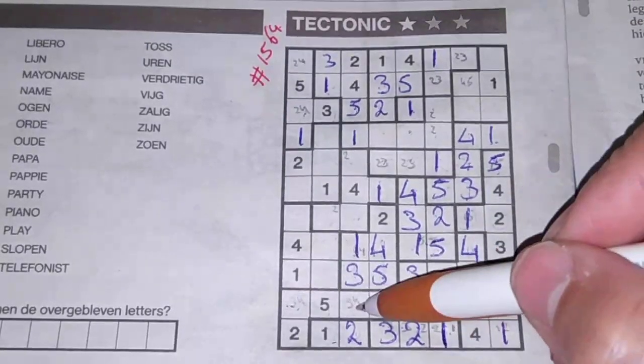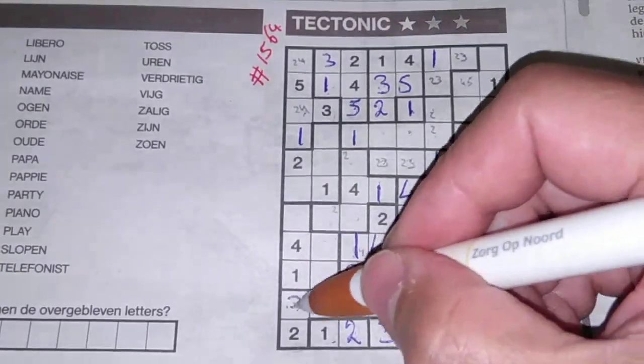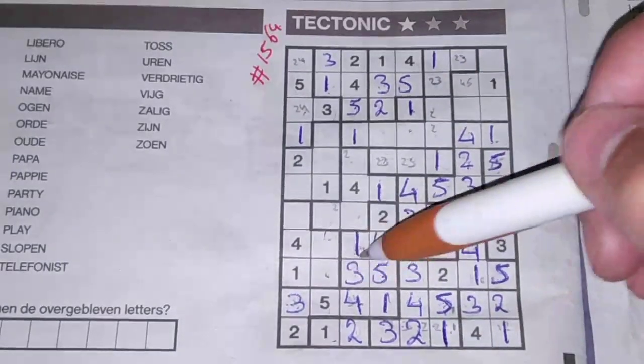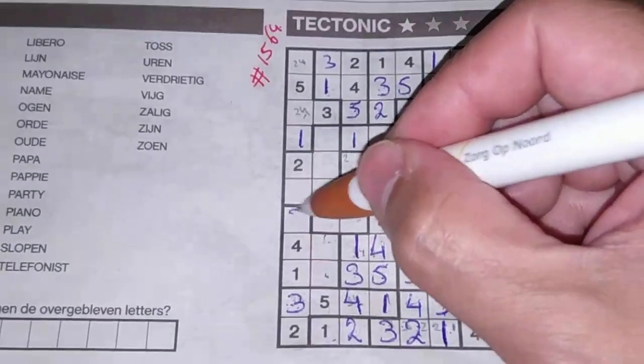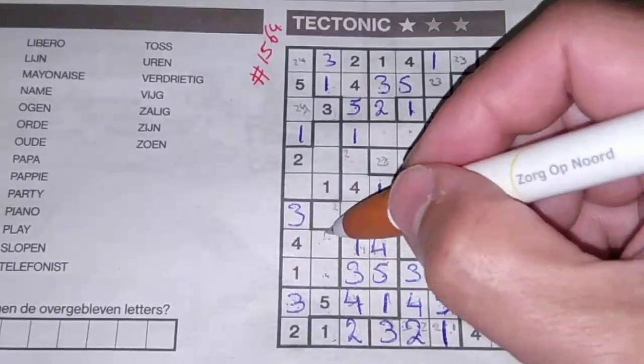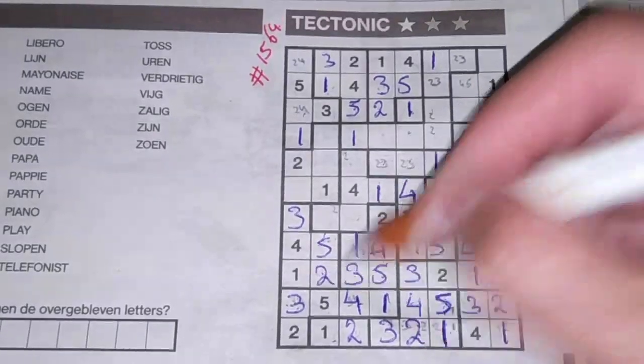The 3 and the 4 are left. We have a 3 here, no 3 there. 3 should be there, and the 4 goes there. Those two boxes cannot be a 3. One box left for the 3 should be there. 2 and the 5 are left. We have a 5 here, no 5 there. 5 should be here, and the 2 goes there.